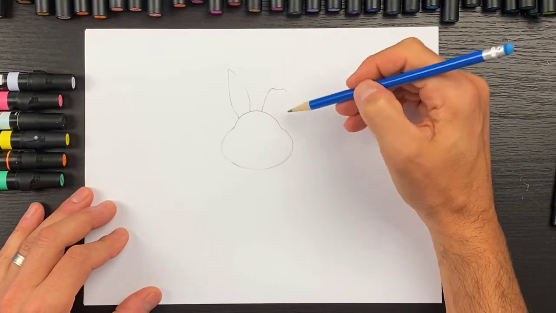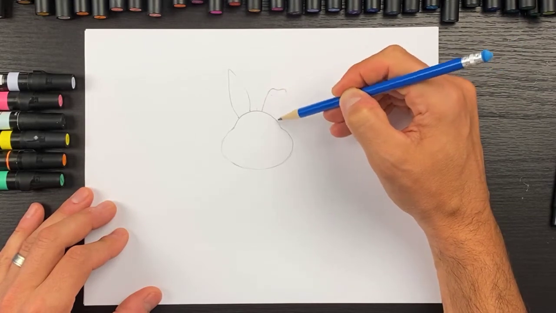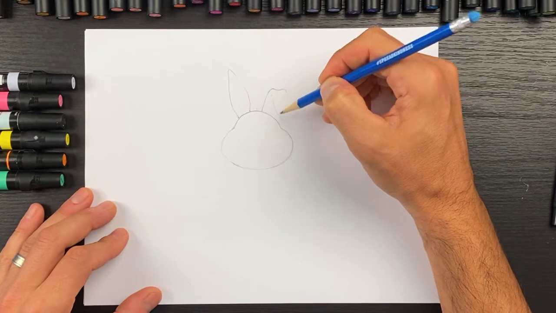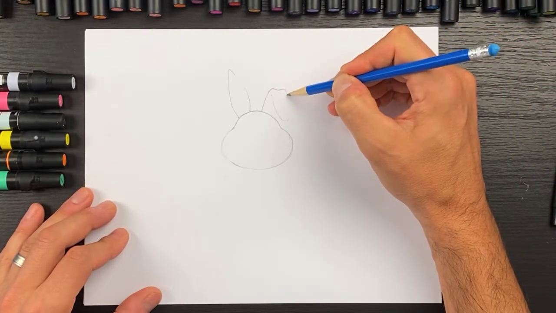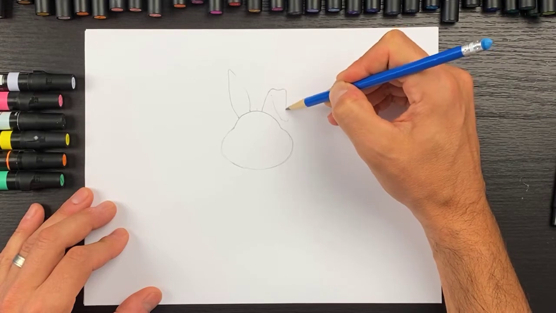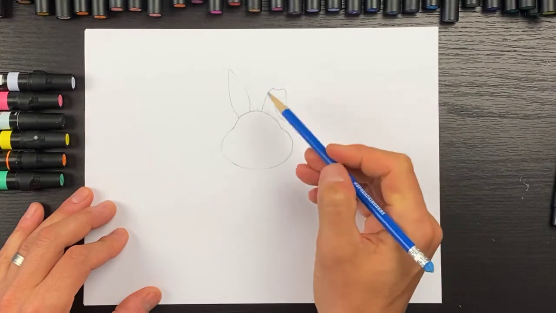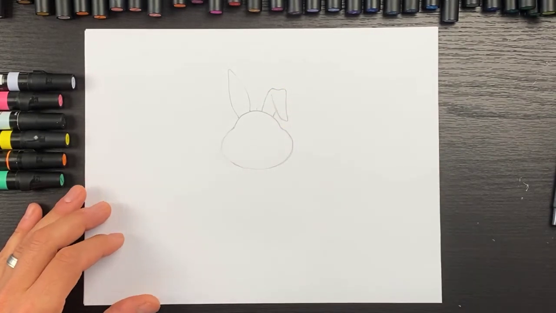And then from here to here, we're going to come down, and we don't want to touch the head. We want to be on the side of the head, right about here. So we're going to come down like this, and then this is going to come up like this, just like that. And then the other side of the ear will be like this.